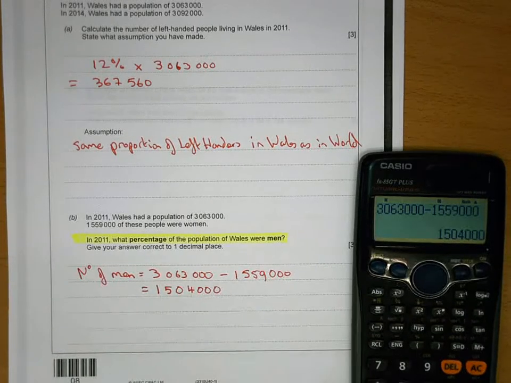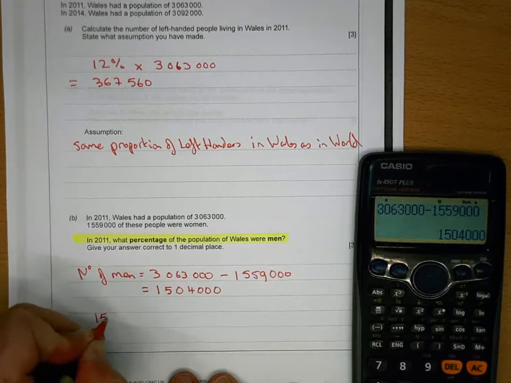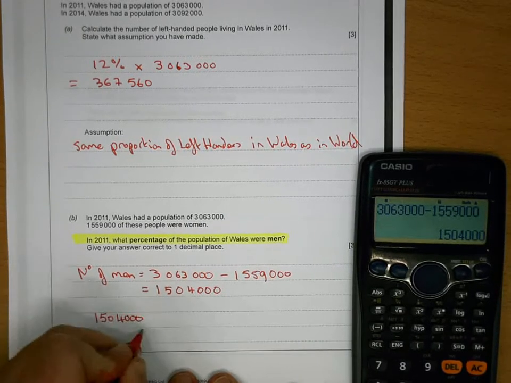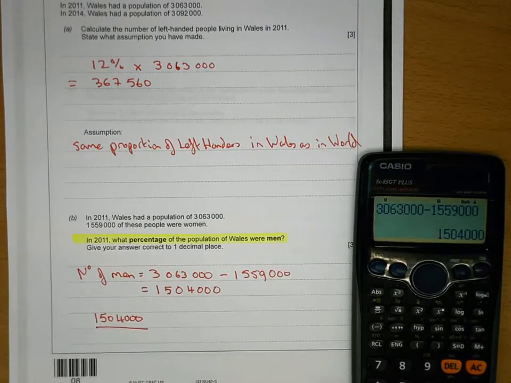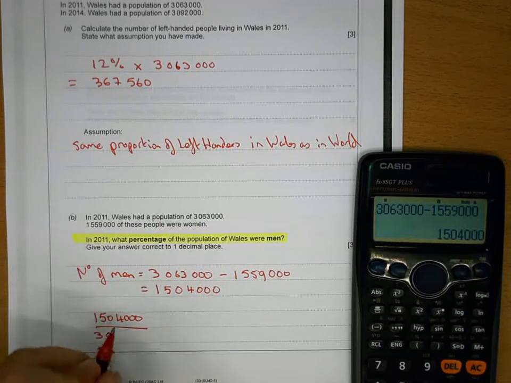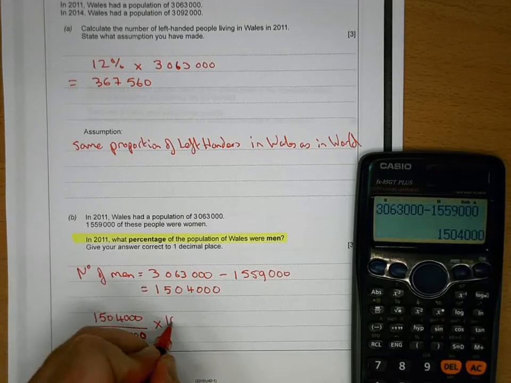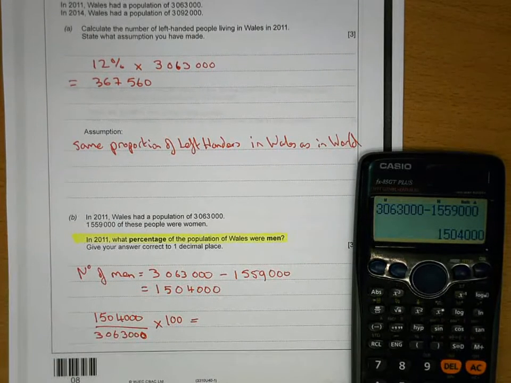So to turn that into a percentage then, it's the number of men out of the total, which is 3,063,000. So that would give you the answer as a fraction, and then to turn it into a percentage, you times by 100.